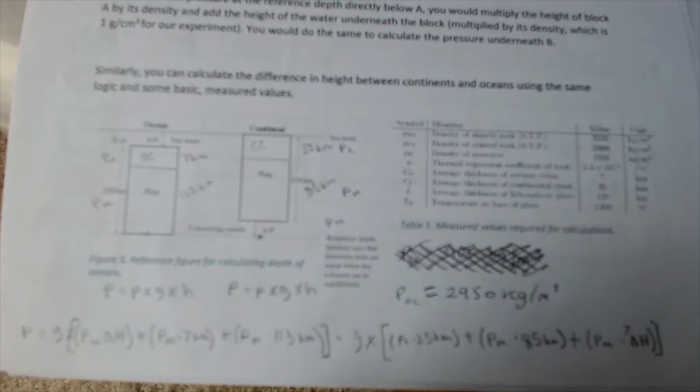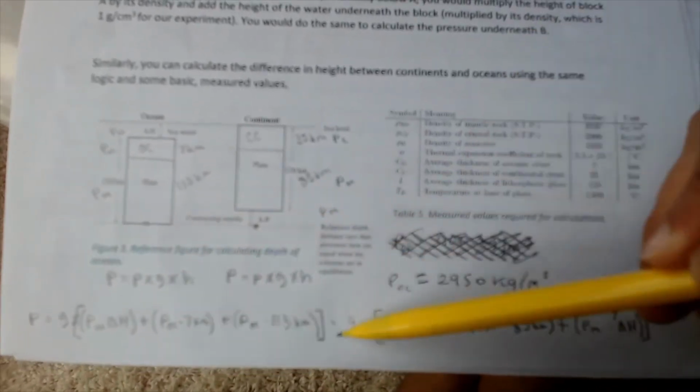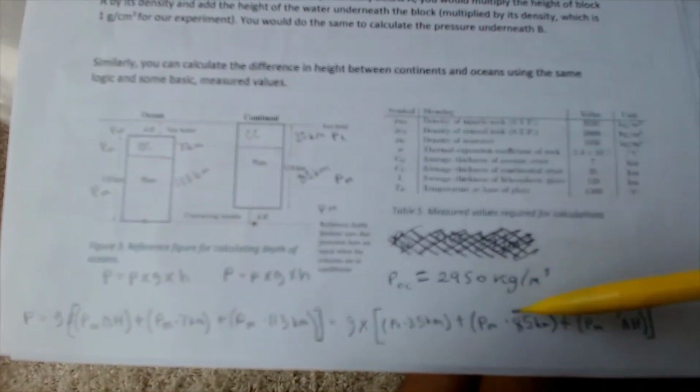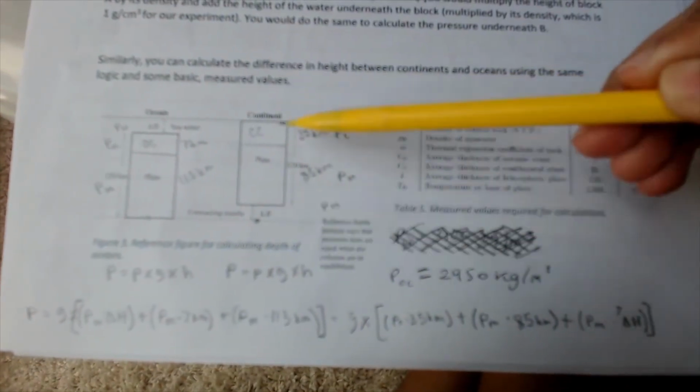Alright, you guys, so what I'm going to do now is take this equation that's right over here. Remember, this side is for the oceanic side, and this side is for the continent column. And I'm going to show y'all how to solve for delta H. So, right over here, I'm going to quickly rewrite the equation.